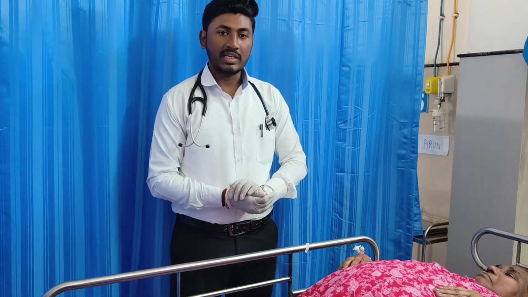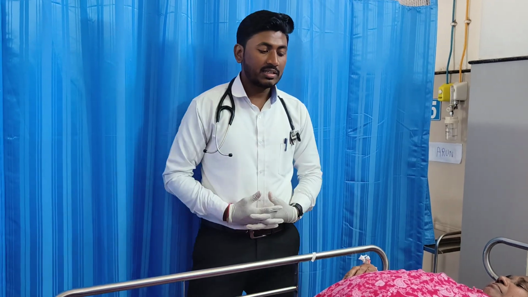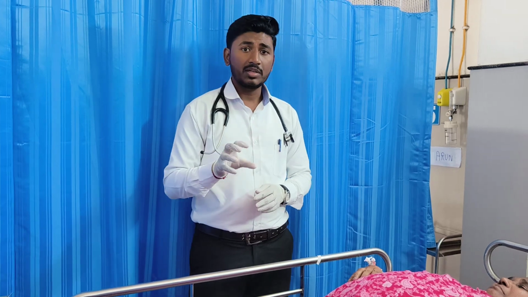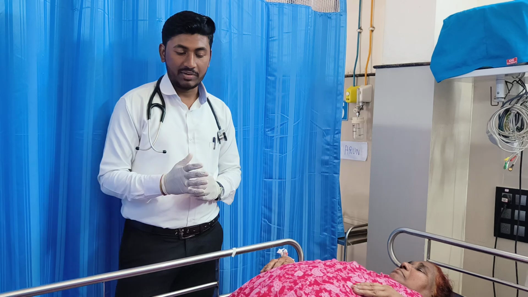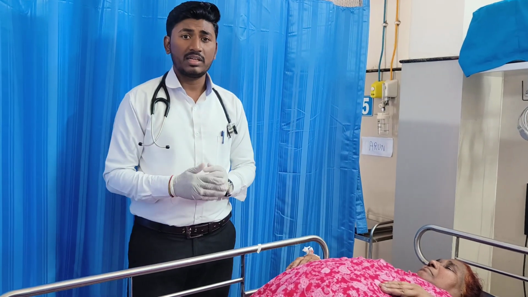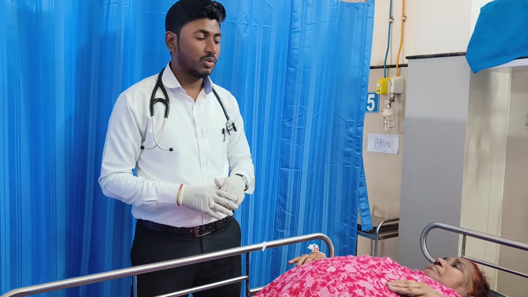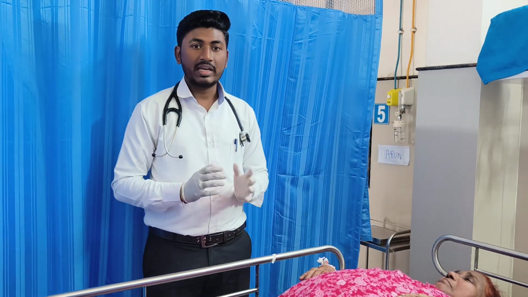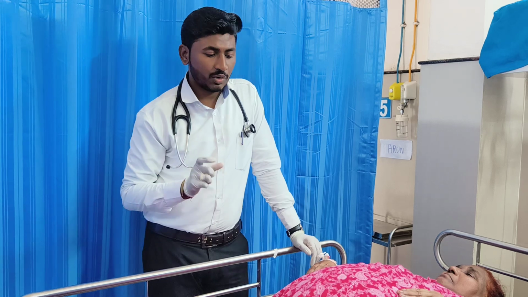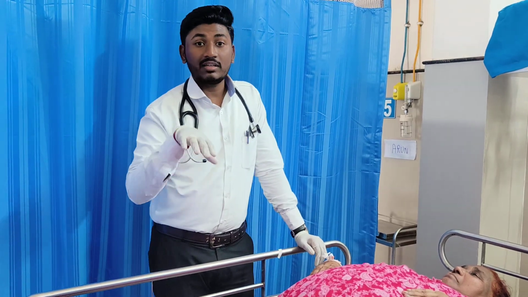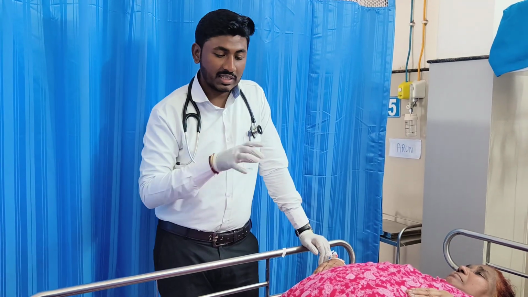With this history she came to hospital. Her past history is that she has had these symptoms for 3 to 4 days, and day by day the pain was worsening. Two days back she got fever, and with all these presentations she came. So we will discuss the causes and the other differential diagnoses presenting with the same complaints.